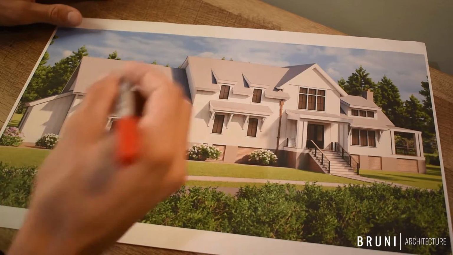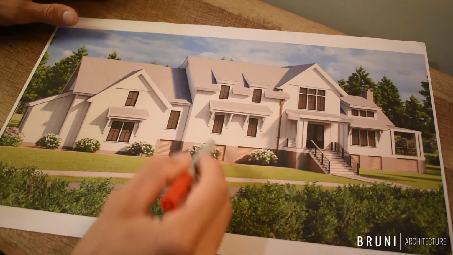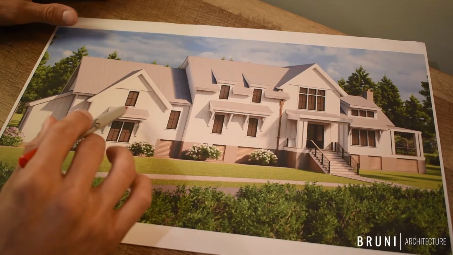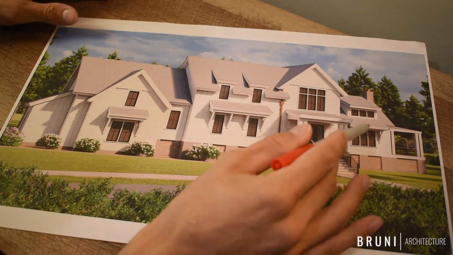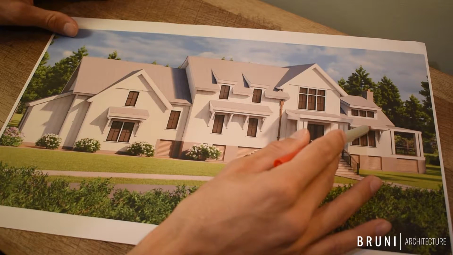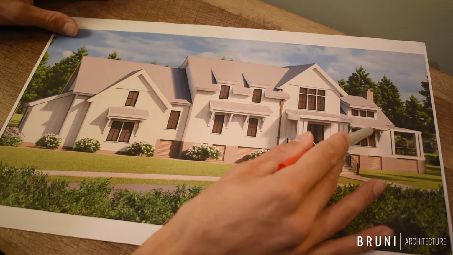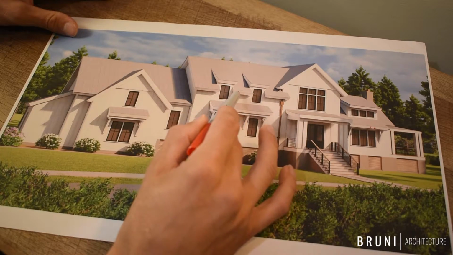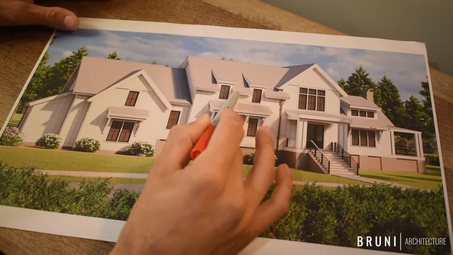Okay, so let's talk about massing for a second. You can see that there's a second story piece in the middle. This is like a 1.5 or a 1 story piece, and this is like a 1.5 and 1 story piece as well. So the gable actually starts at the wall plate of the first floor, and then this one starts at the second floor top plate.